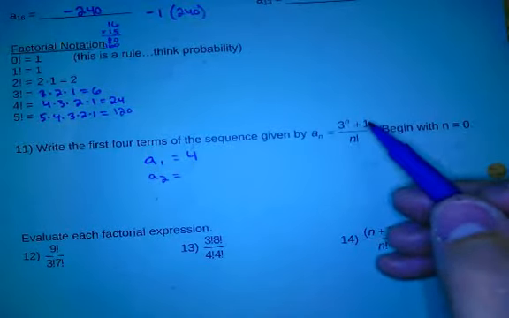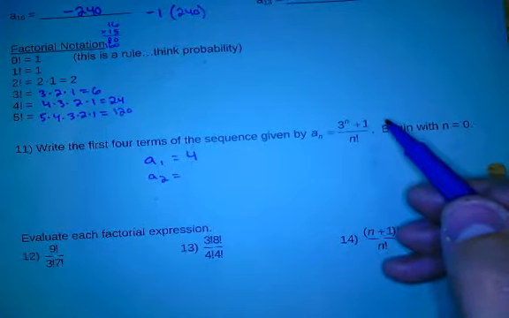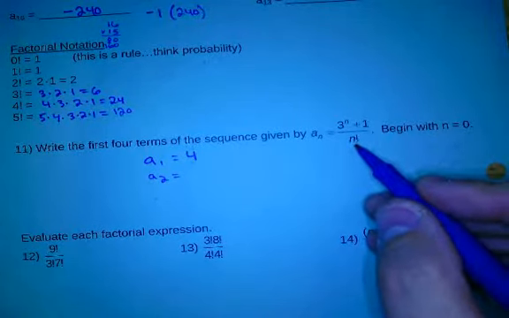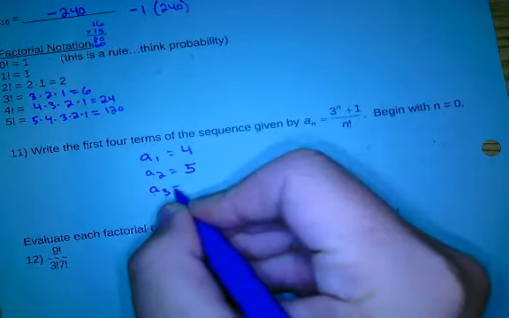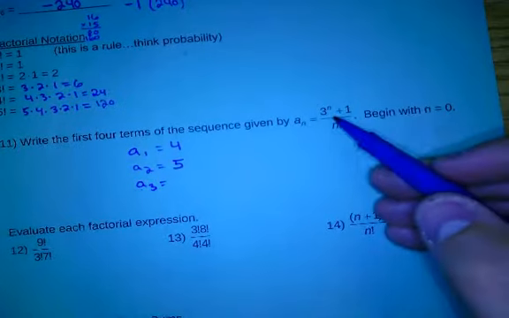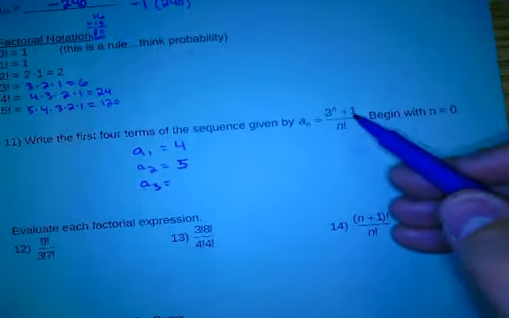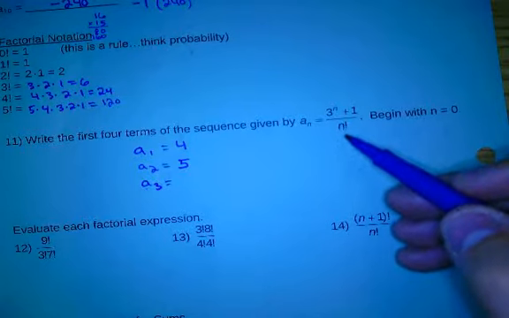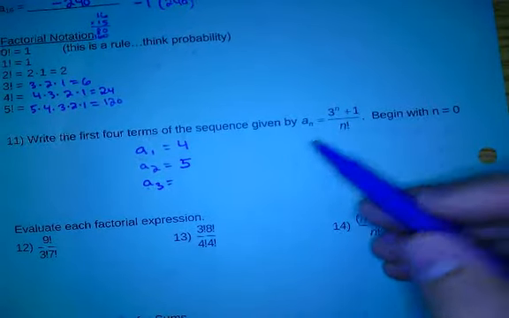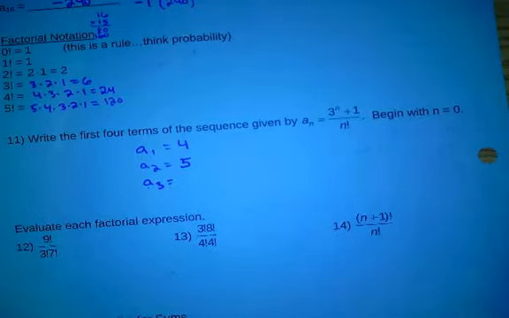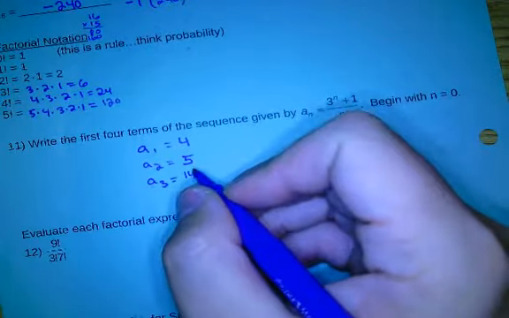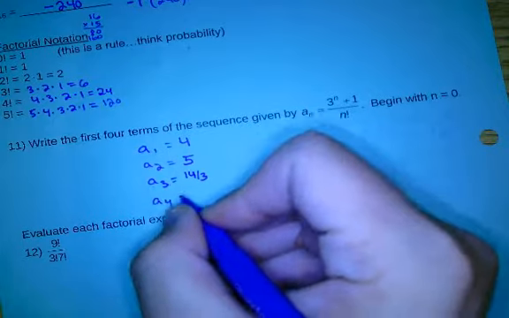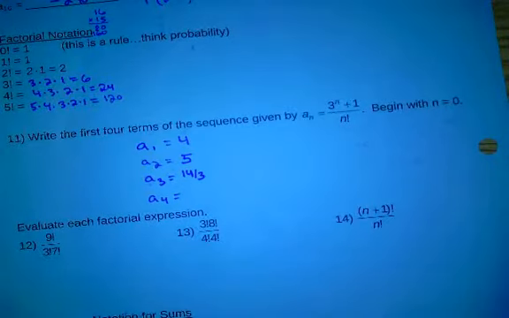A sub 2: 3 squared is 9, plus 1 is 10, over 2 factorial, which equals 5. Then 3 cubed is 27, plus 1 is 28, over 3 factorial, which is 28 over 6, which is 14 thirds. I divided the top and bottom by 2. A4 is 81.